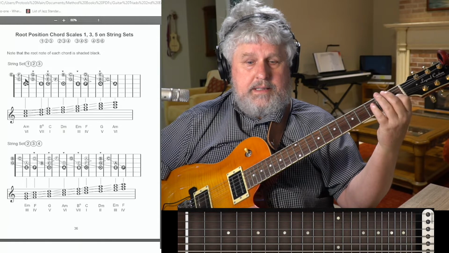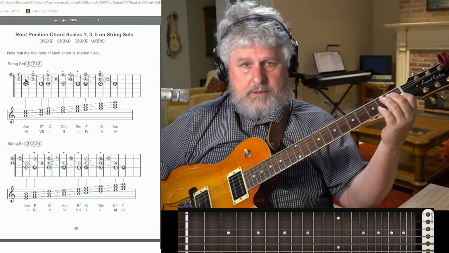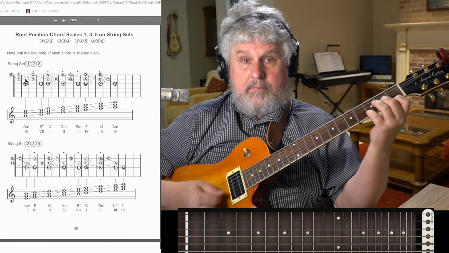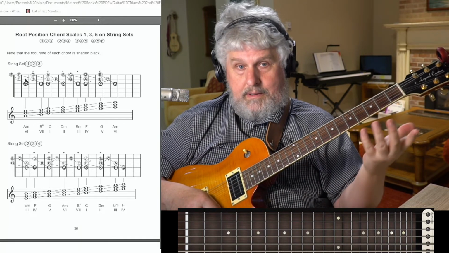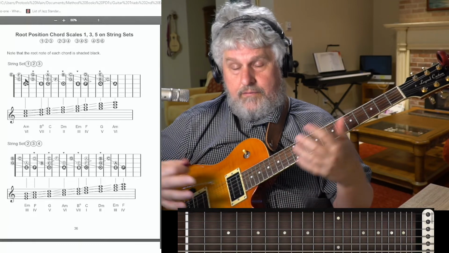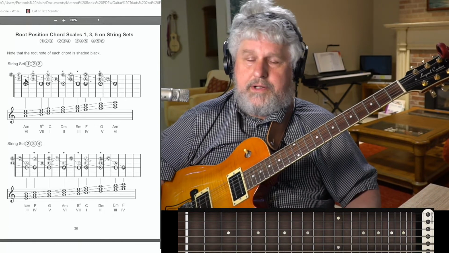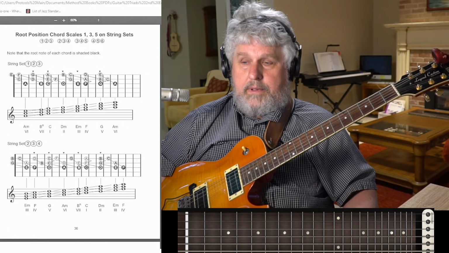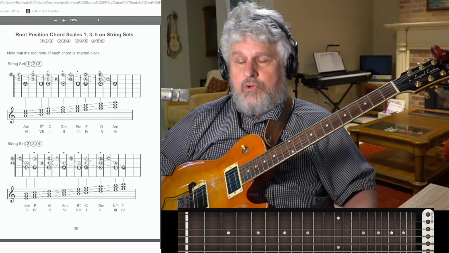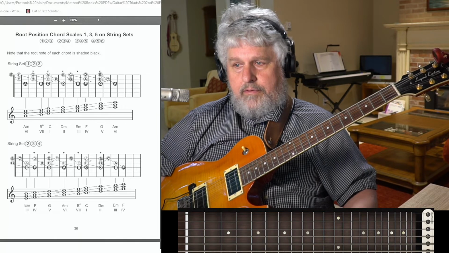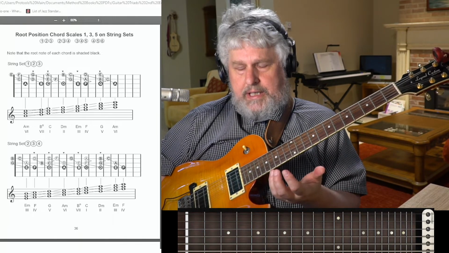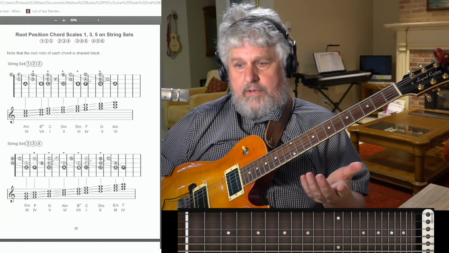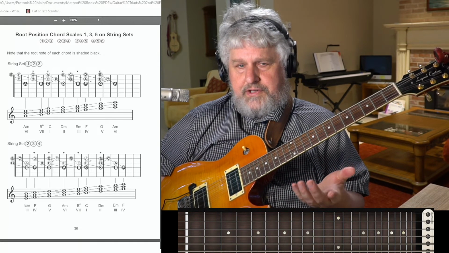And I can take that inversion and move it up the fretboard in first inversion or second inversion triads, which we'll get to in another session. Okay, so that was root position triads through the C major scale, and everything is coming out of the scale of C major.